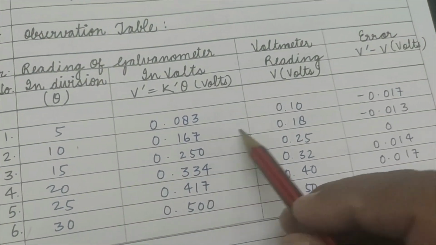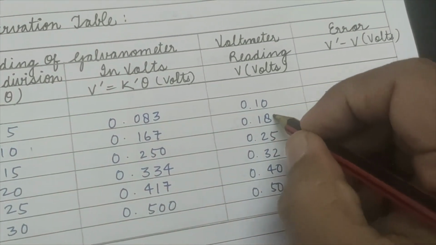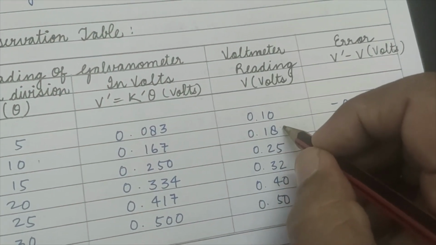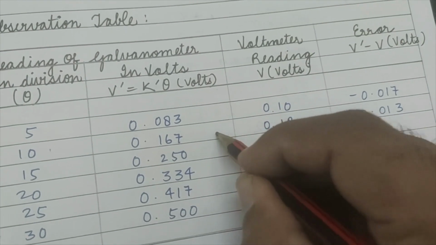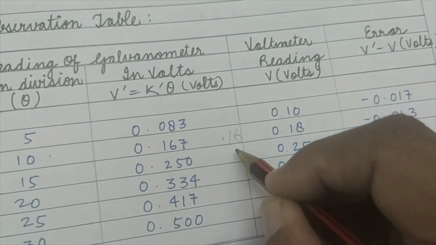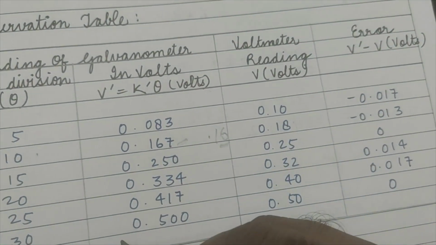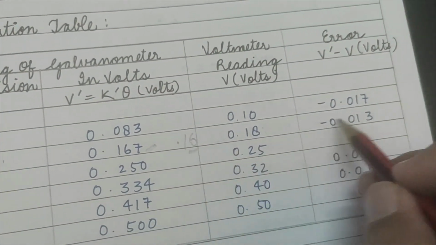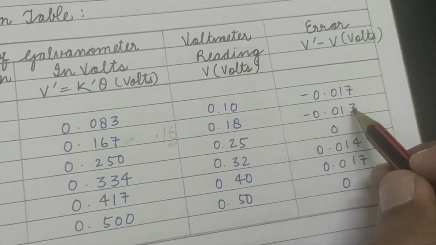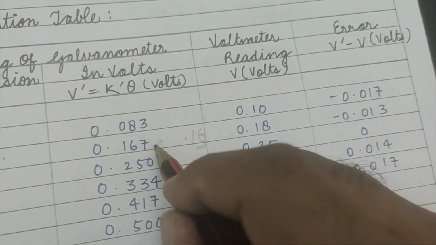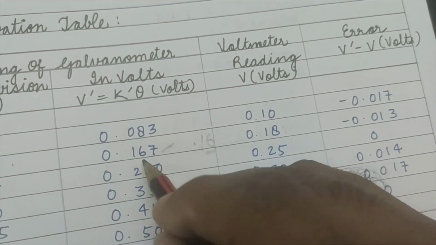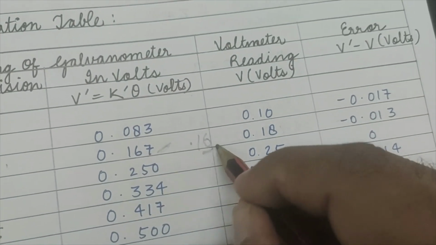The reading here is 0.18, and what I am getting is 0.16, which is closer to this 0.167. So if we compare it, it will give a more accurate value. This 0.167 is the converted value I am taking, and this is the original value, 0.16.